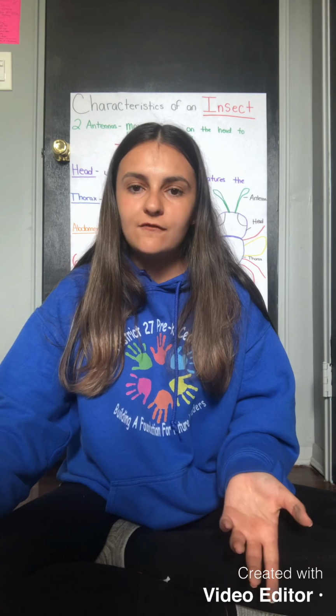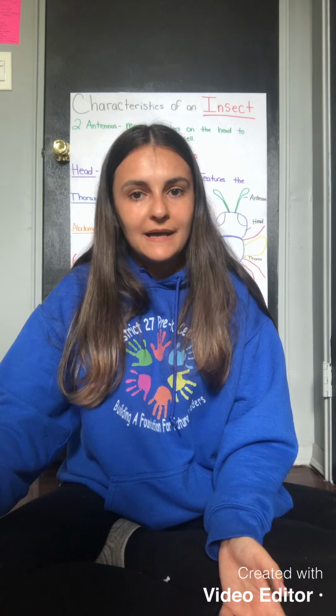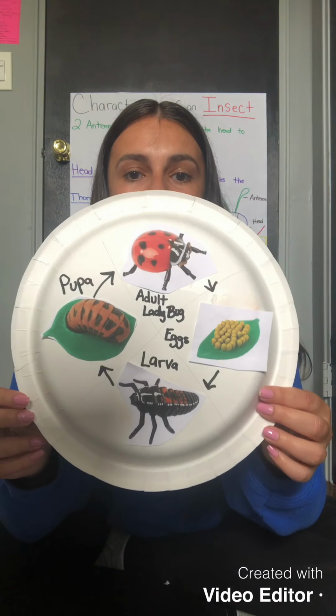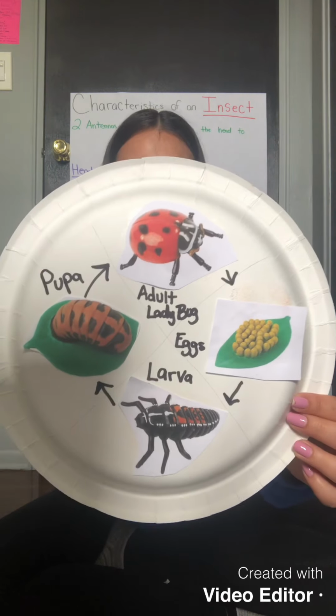But if you don't have a printer, you can look through magazines and try to find pictures that represent this stuff. Or you can try your best to draw it because you guys are such great drawers, just like Miss Santos is a great drawer. So here's my life cycle of a ladybug, because I love the life cycle of a ladybug the best.